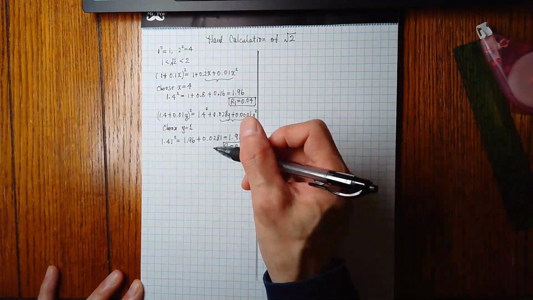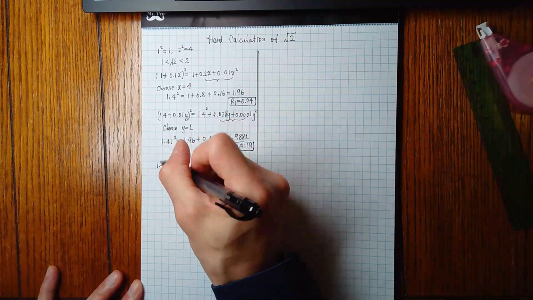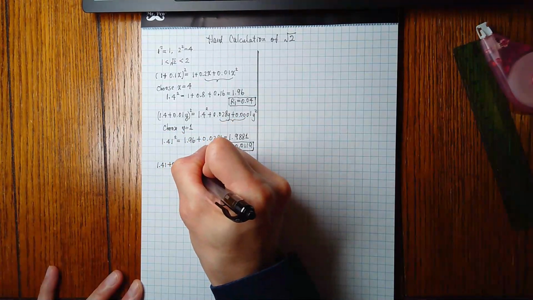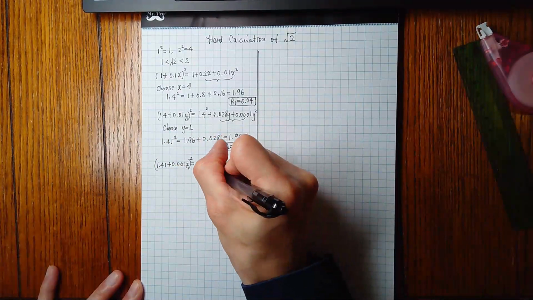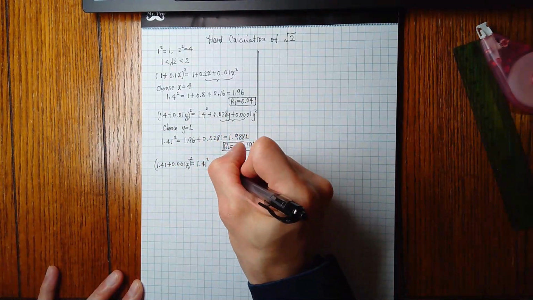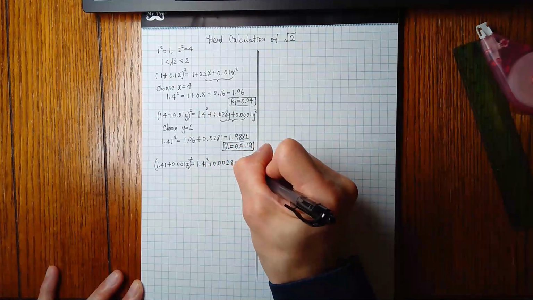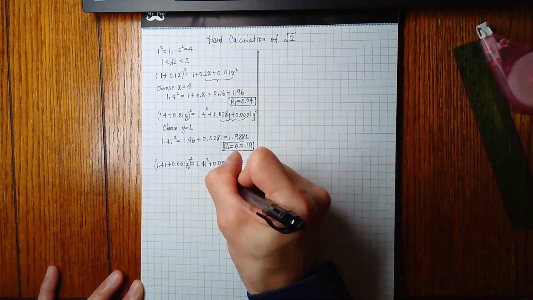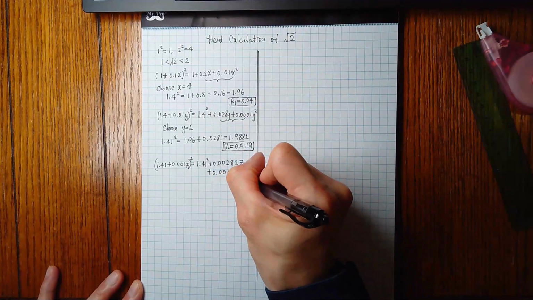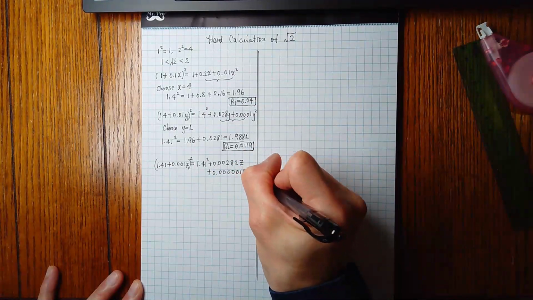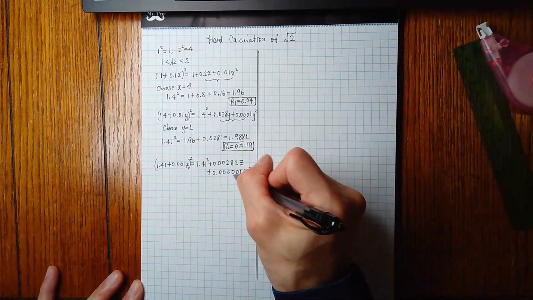All right, make another approximation. We're going to start with 1.41 plus 0.001 times z, squared. We expand that, we have 1.41 squared plus 0.00282z plus 0.000001 times z to the second power, 6 decimal places.